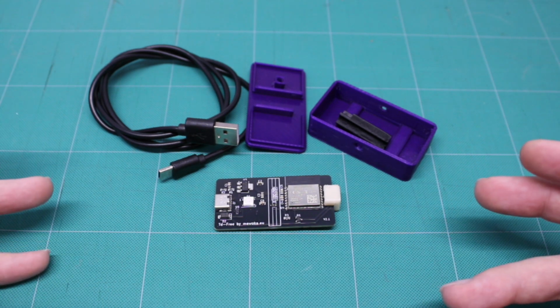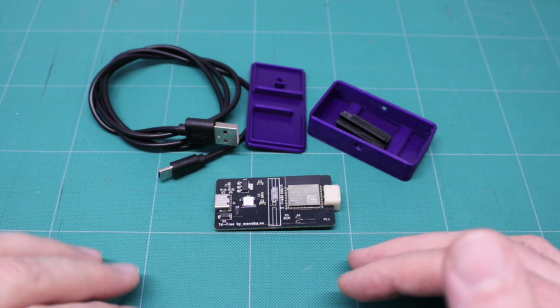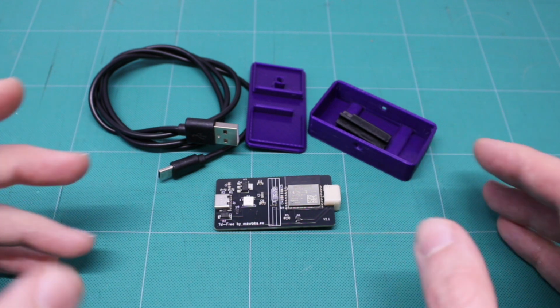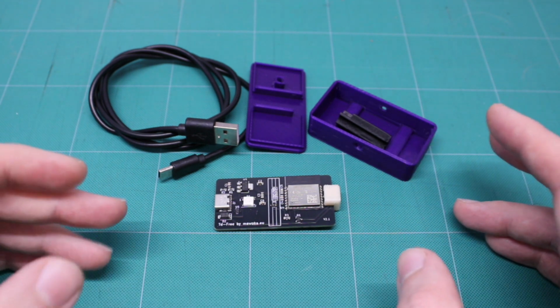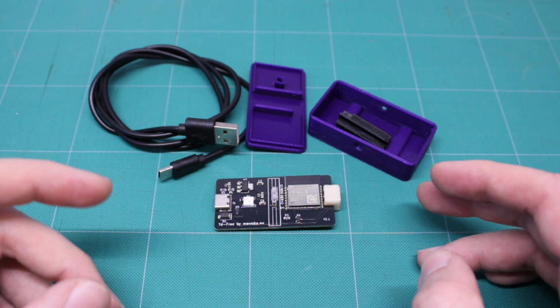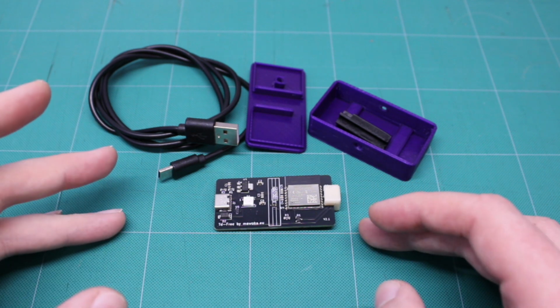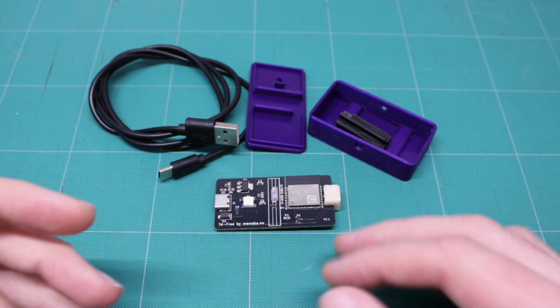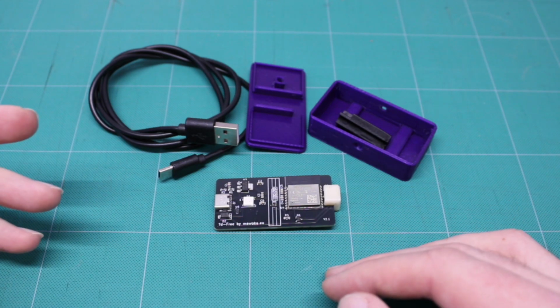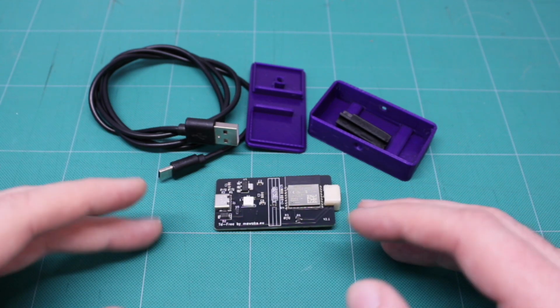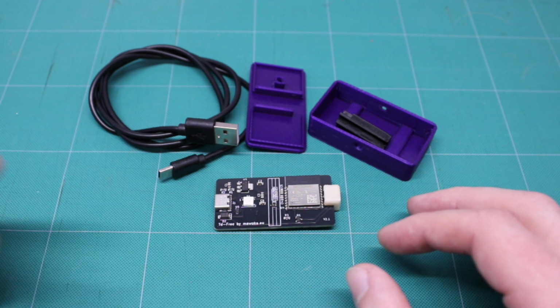Now in terms of price, the price varies between about £20 to £40 plus shipping, depending on the option you take. So obviously to buy the TD3 assembled is a little bit more expensive, and buying the PCB on its own makes it a little bit cheaper.